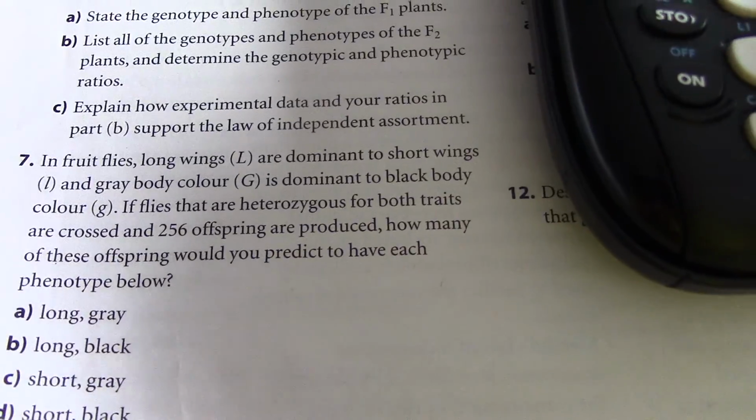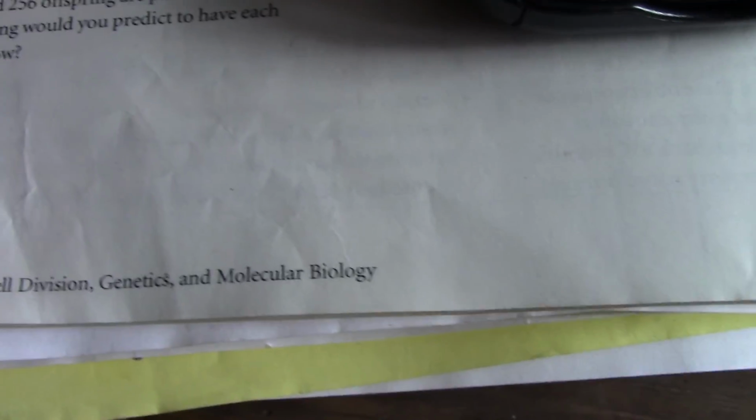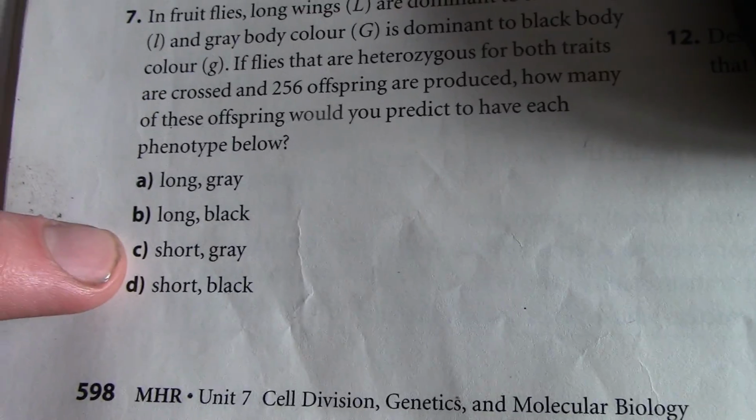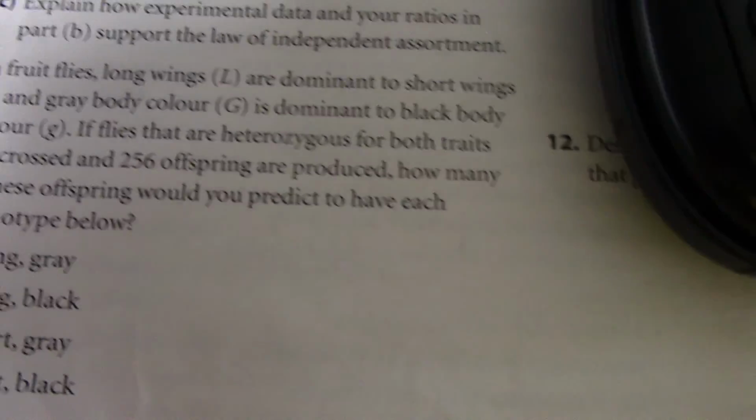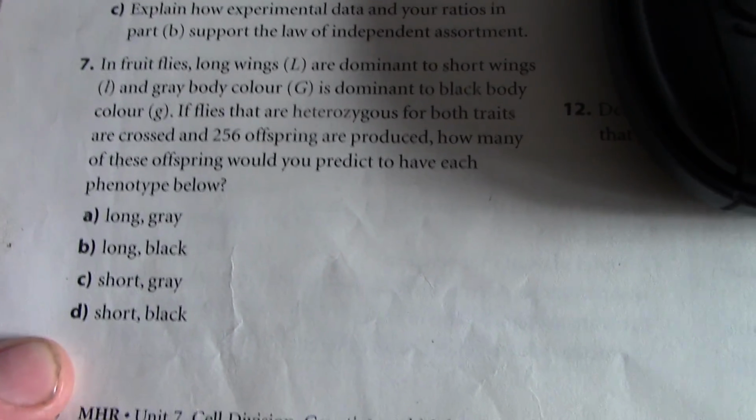You should have about 144 individuals that are long gray. 48 individuals should be each of the mixed phenotypes, and then you should have 16 homozygous recessive individuals. I'm not going to draw that 16-square Punnett square because I've shown it to you multiple times. It's the same thing. It's two heterozygotes, you just change the allele. So do that for practice. But 8 is a very good question.